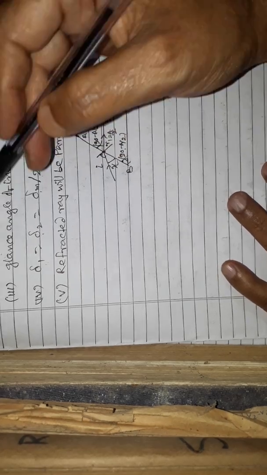So in the question paper, if any one of these conditions out of these 5 is given, automatically the remaining 4 will be satisfied. So you can use this fact while solving problems. If any one condition is given, all these 5 conditions are equally valid.